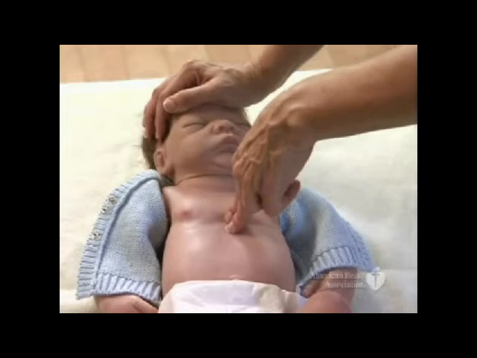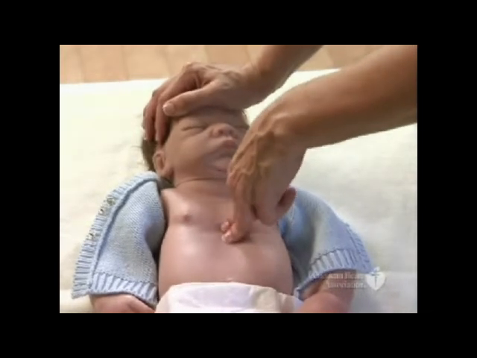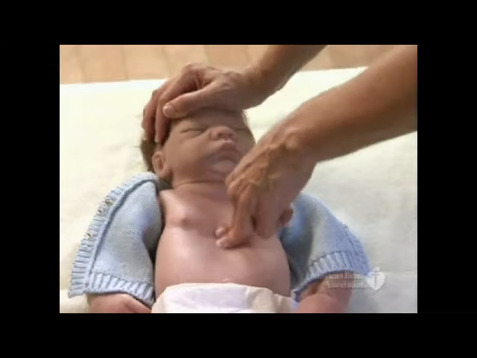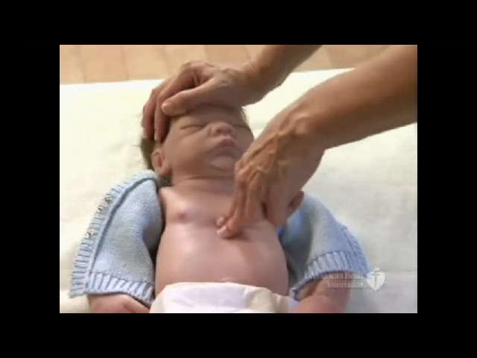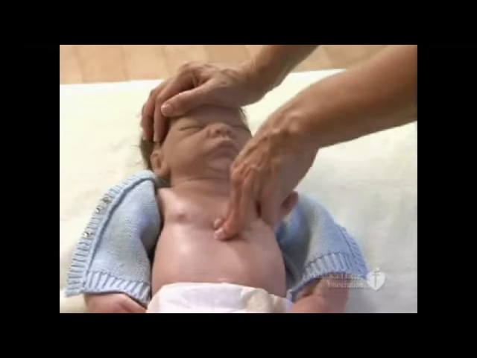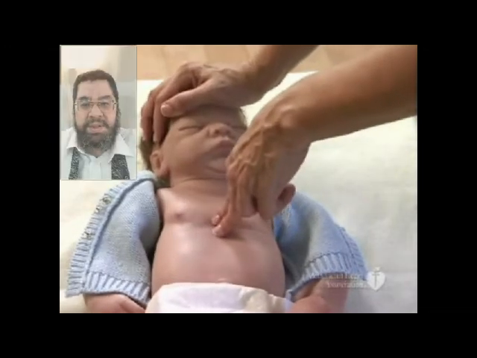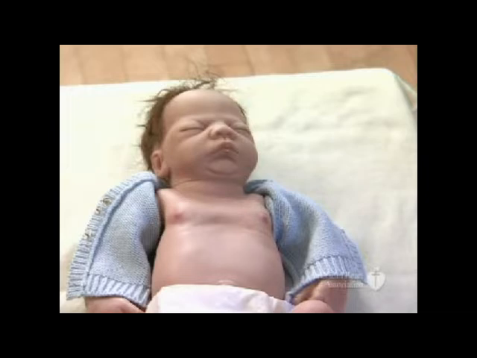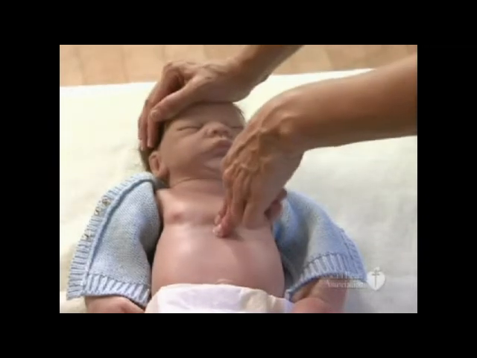After each compression, completely release the pressure on the breastbone, allowing the chest to recoil completely after each compression. Give 30 compressions in a row. Count out loud as you press. The rate is 100 per minute at least. This is called the 2-finger technique, and it's the preferred technique if you're a lone rescuer.